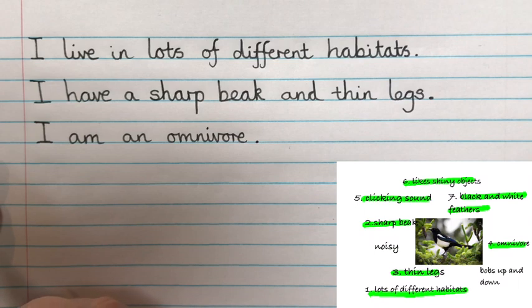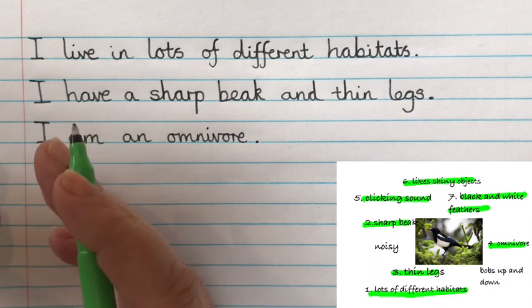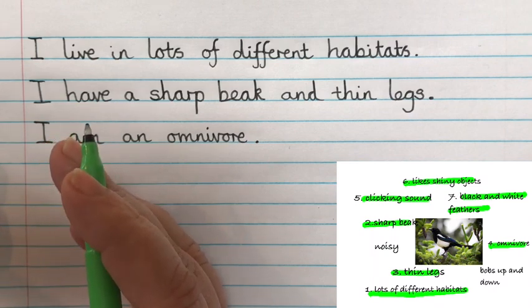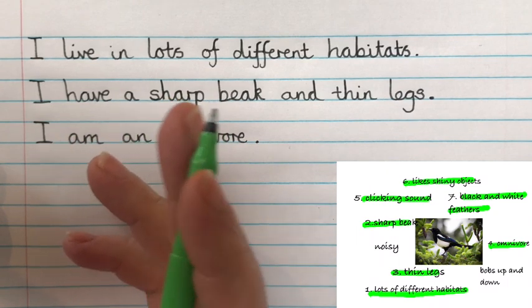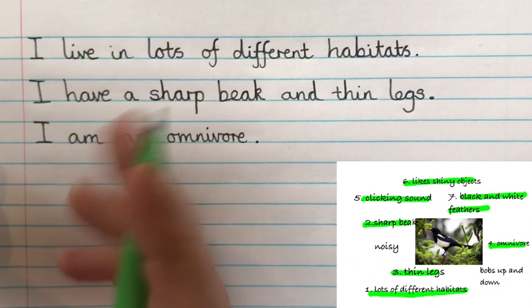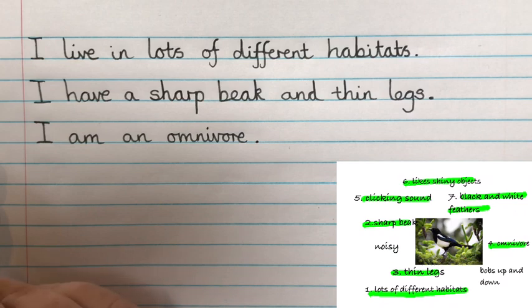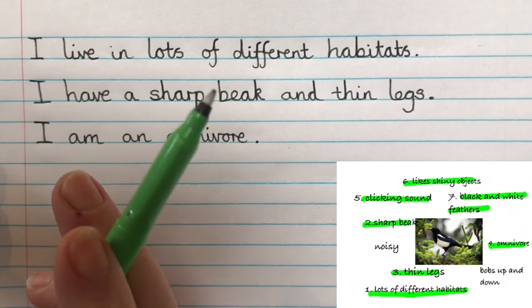Now, I said that magpies made a clicking sound. Now that was my interpretation of the sound that they made, okay? I think they make a clicking sound. You might have thought something different. That is okay. But I'm going to go with clicking. If you listen, you will hear me clicking.